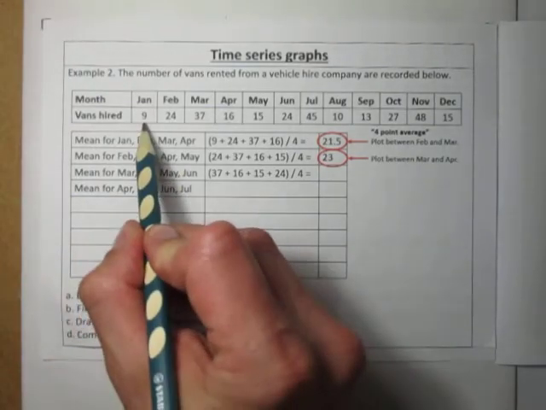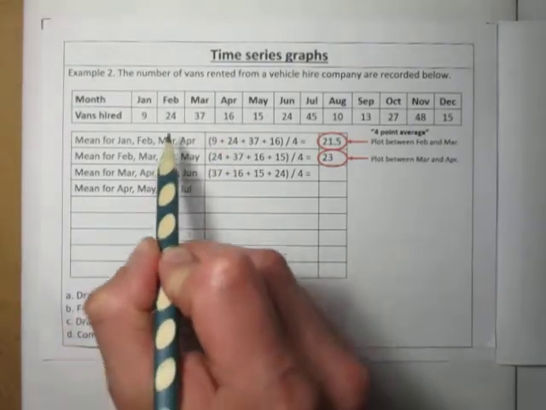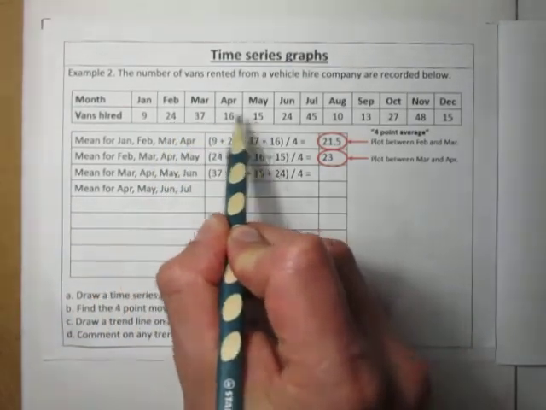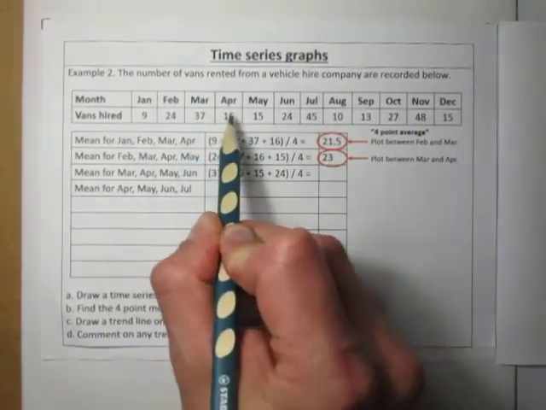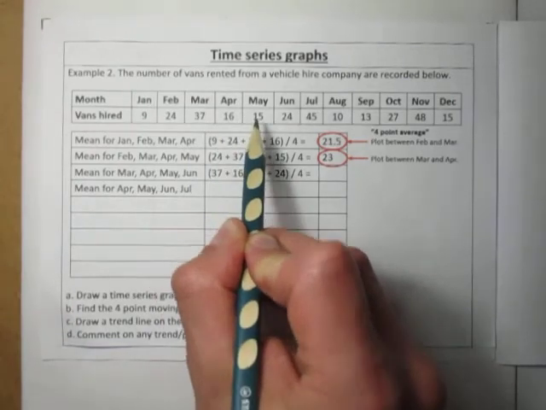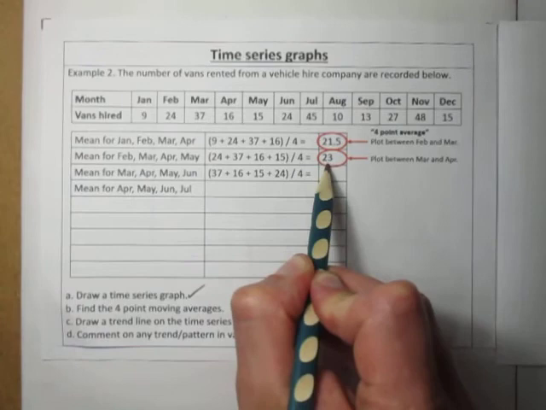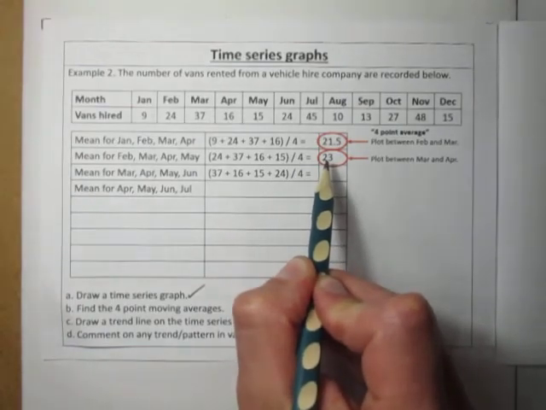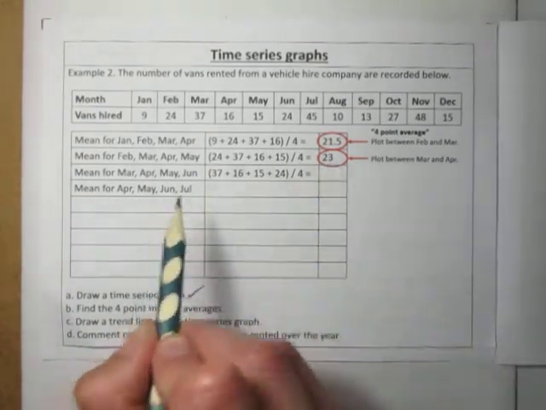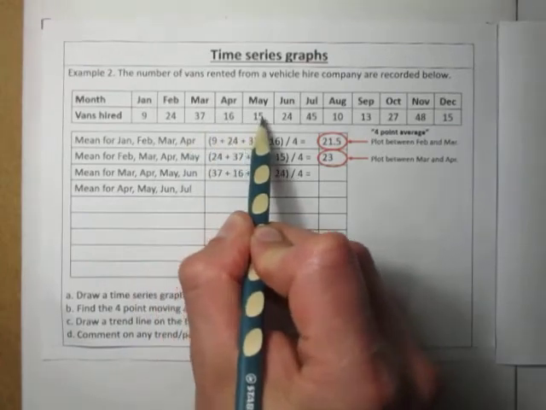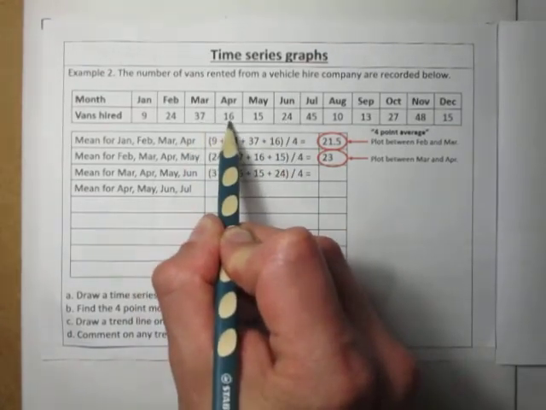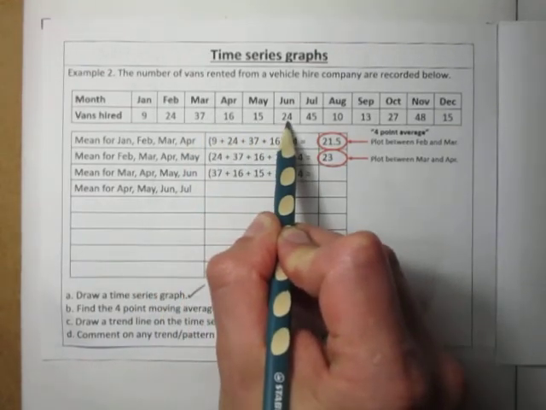For the next one then, I've done the January through to April. I'm now going to do February through to May. 24 plus 37 plus 16 plus 15. Add those all up, press equals, divide by 4, gives me a value of 23. Next one, March, April, May, June. 37 plus 16 plus 15 plus 24.